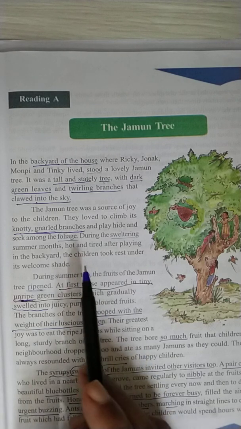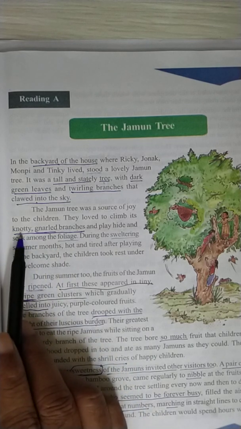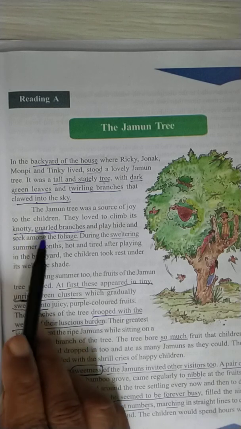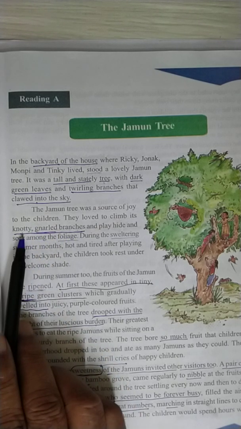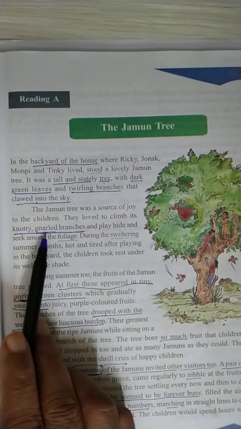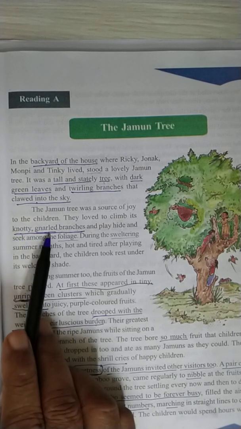Now I would like to tell you the meaning of knotty, gnarled. These are adjectives used to describe branches. Knotty and gnarled branches. What is the meaning of knotty and gnarled?